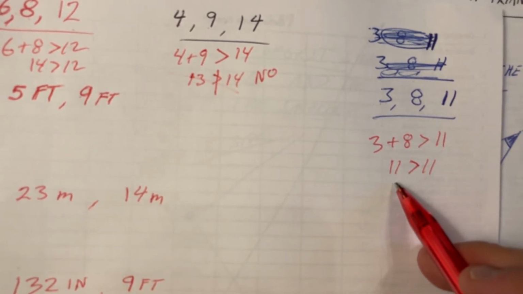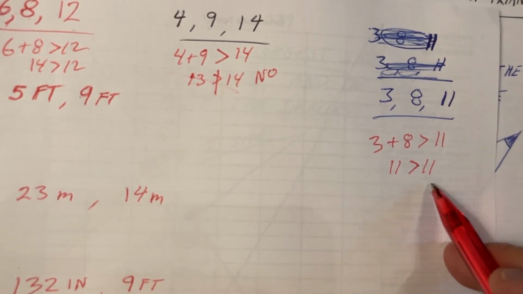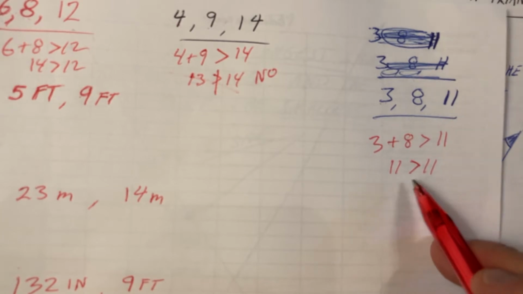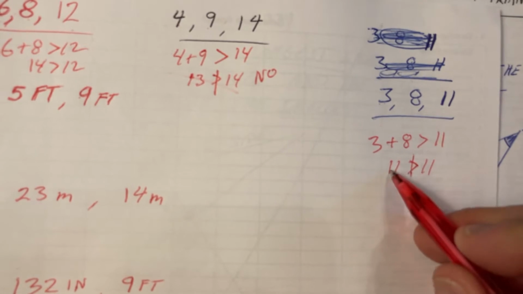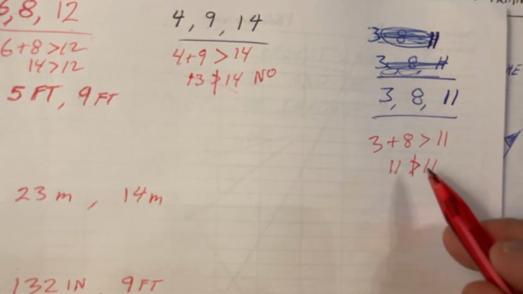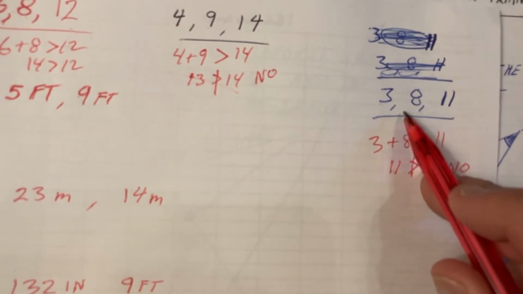Is 11 greater than 11? I'm not saying equal, I'm saying greater. 11 greater, no, it's not. That's equal to that, but this is not greater than that. So nope, you cannot make a triangle given those three lengths.